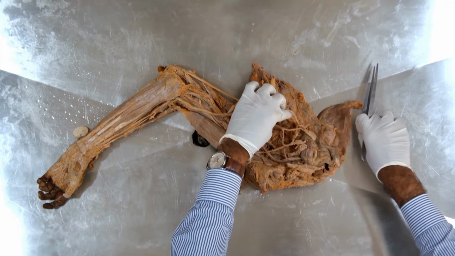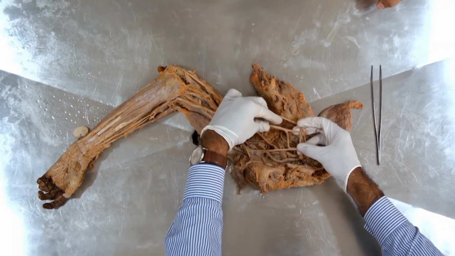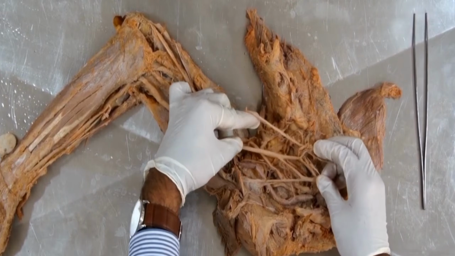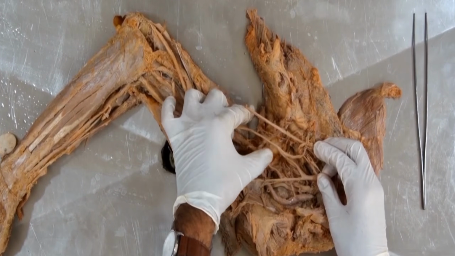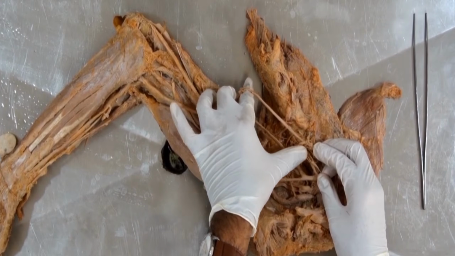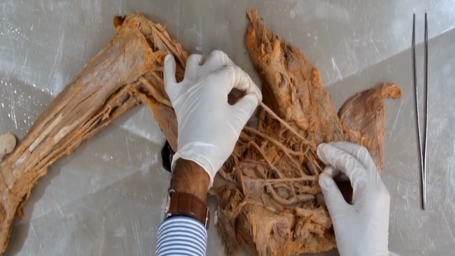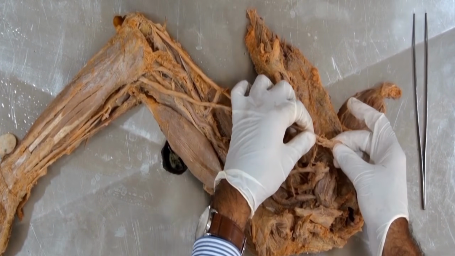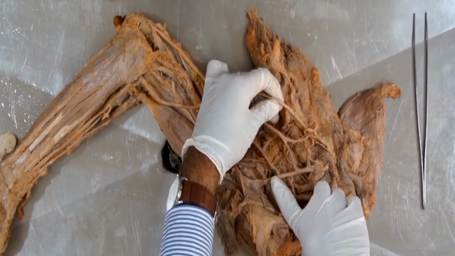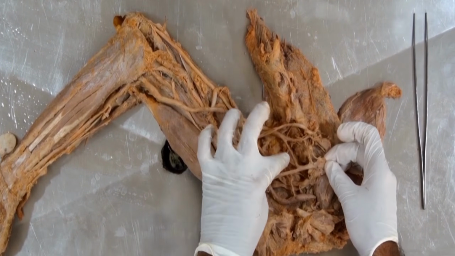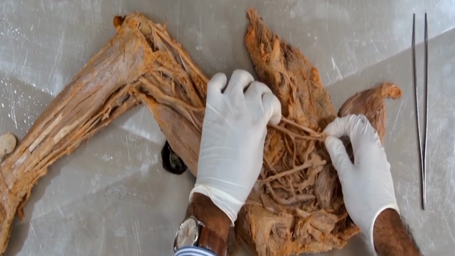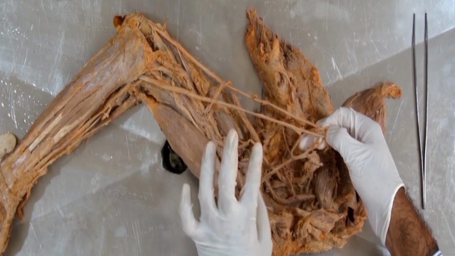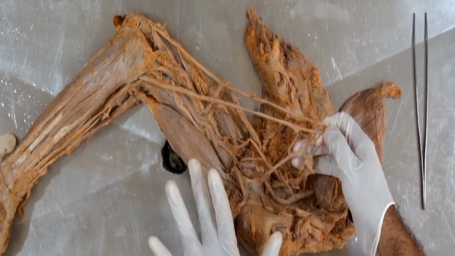Just like I told you, you have to identify something called the M pattern in the brachial plexus. So try to identify that M now. One limb of the M is formed by this musculocutaneous nerve. The intermediate part is formed by the two roots of the median nerve, and another limb of the M is formed by the ulnar nerve. So: musculocutaneous nerve, two roots of the median nerve, and the ulnar nerve. These are the identification of the musculocutaneous, median, ulnar, and radial nerves. All these major branches you need to identify.